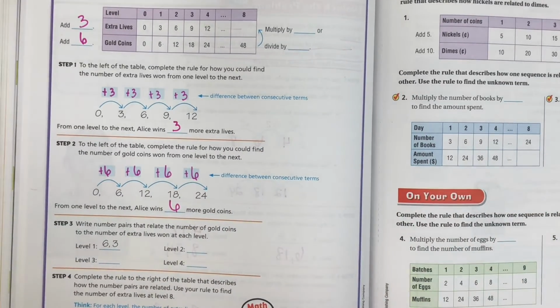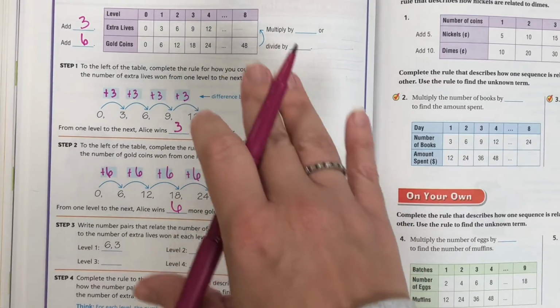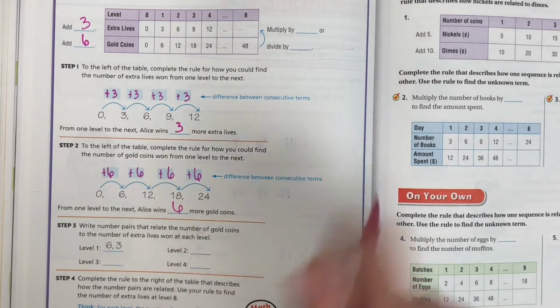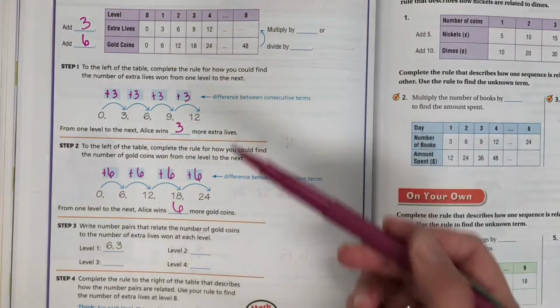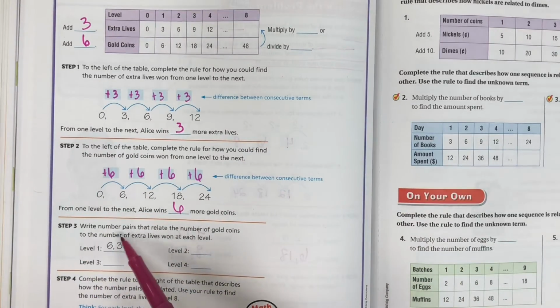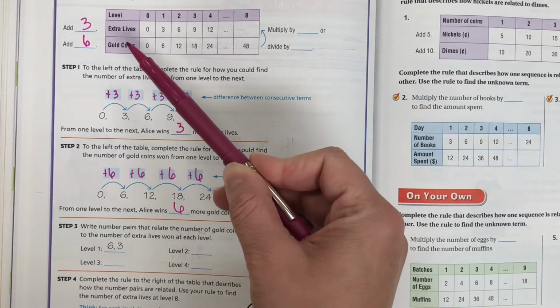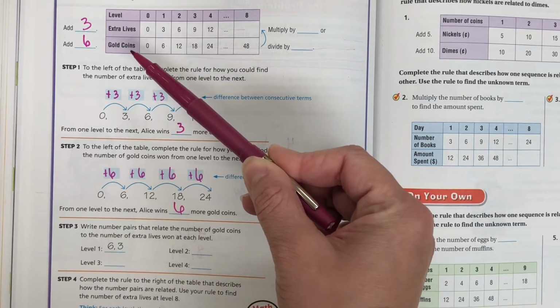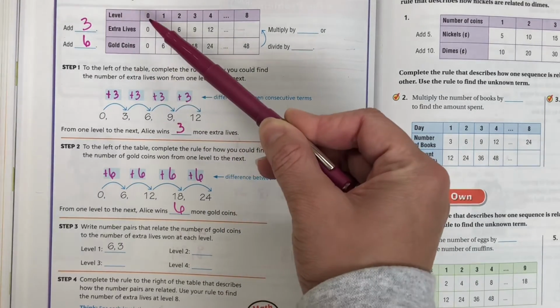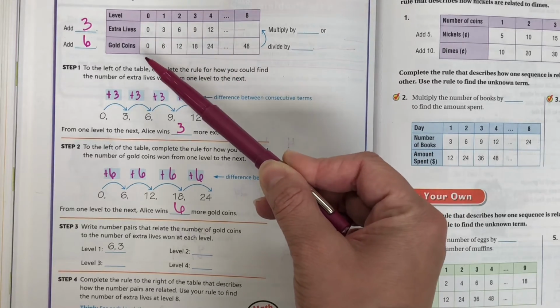Okay, the next step that we have to do for this information is we have to put them in pairs. It says write the number of pairs that relate to the number of gold coins, which is the bottom. We got to make sure we follow the rule. Gold coins to the number of lives. So gold coins is going to come first.